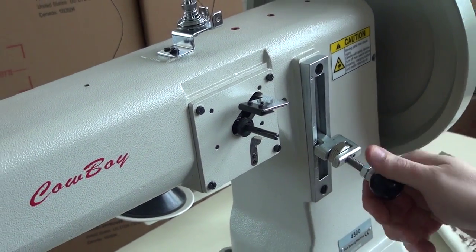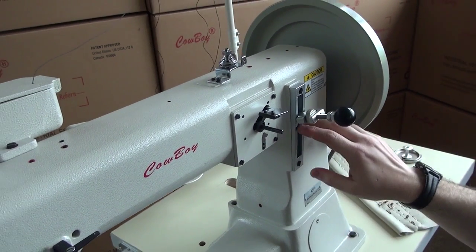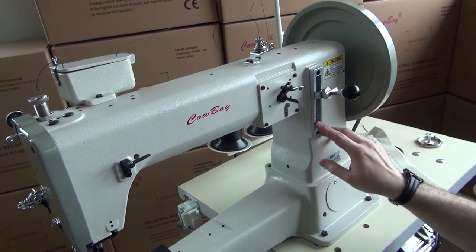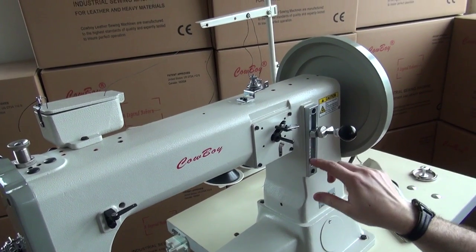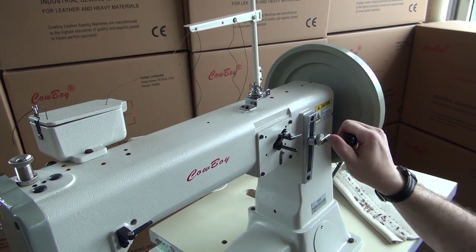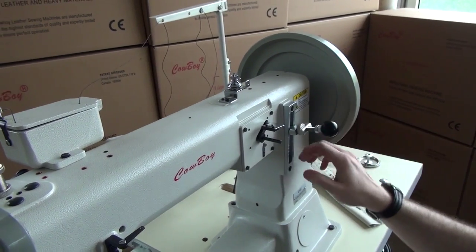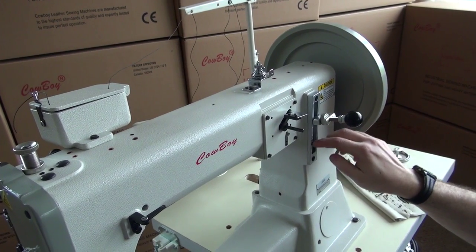There's also a stitch length adjustment feature on this machine. You'll see that there are numbers on this plate, starting from 0 all the way down to 11. These numbers are arbitrary. They don't mean anything. They're not stitches per inch, they're not millimeters per stitch or anything like that. They're simply reference numbers that are used to show you a change in the stitch length.